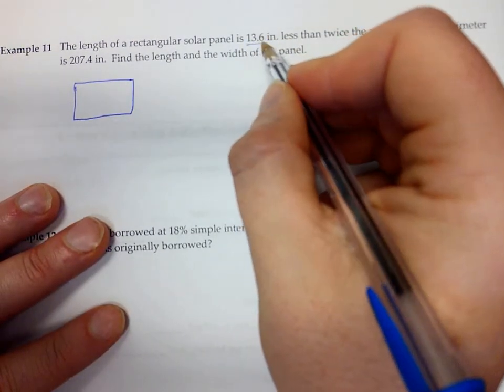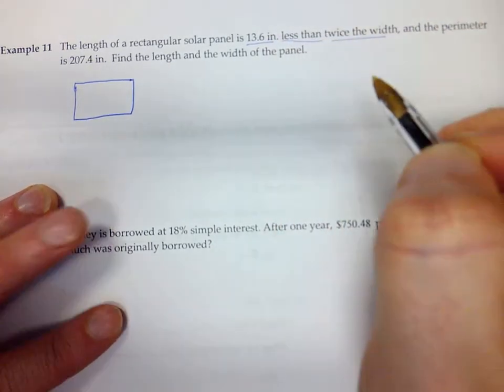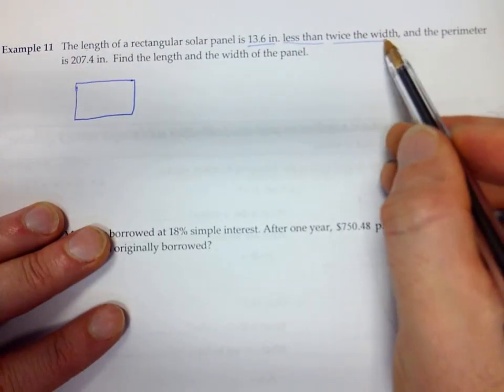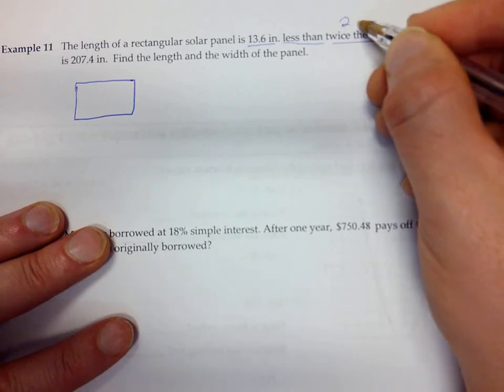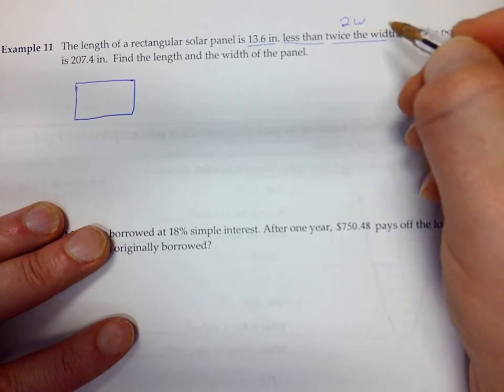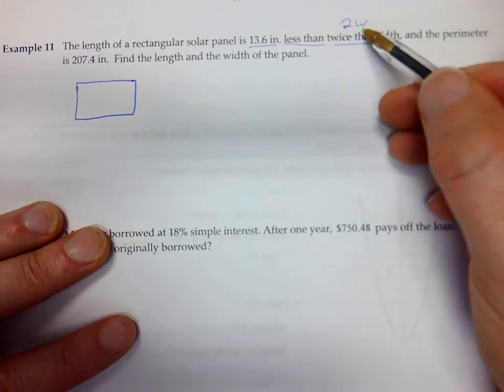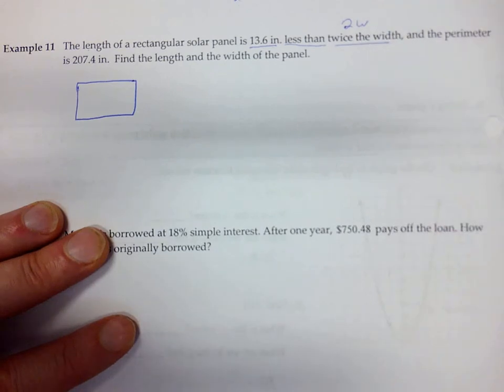So, 13.6 inches less than twice the width. What I see here is the length being compared to the width. And when I see twice the width, I'm immediately thinking in my head 2 times W. You don't have to do it this way, but that jumps out at me as an easy way to write it. Twice the width, 2W. That tells me I probably want to use W as my variable.